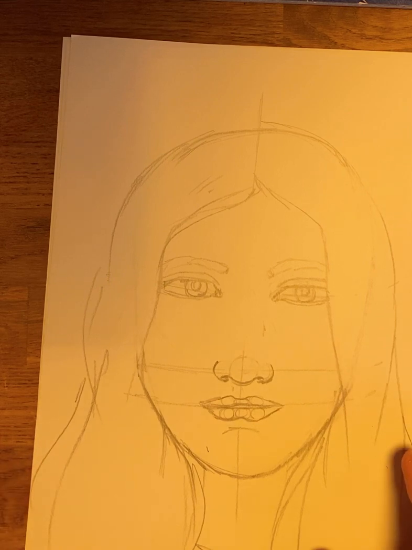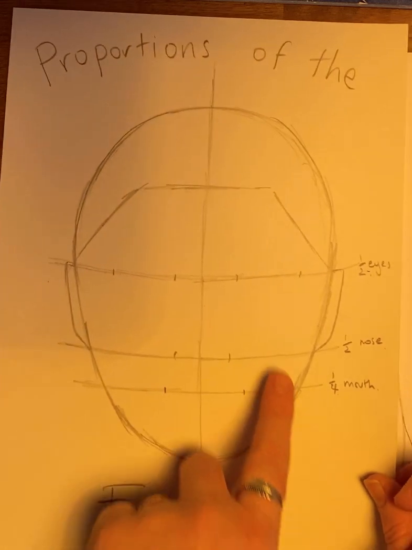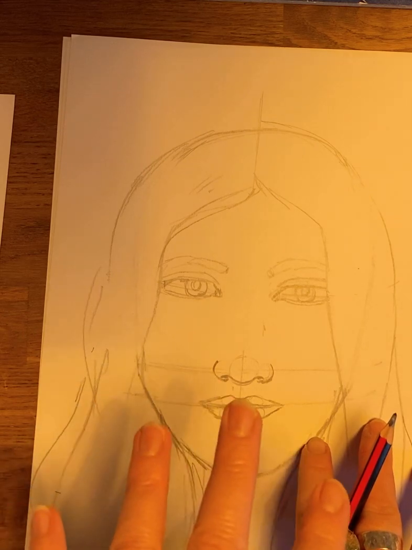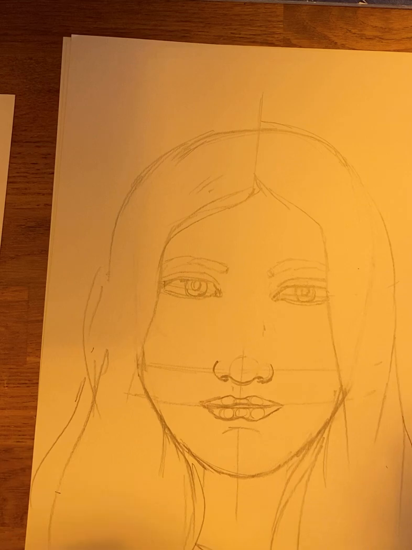Okay, so this lesson you should complete with the proportions of the face all labelled, and the initial sketch of your tonal drawing, where we're then ready to apply tone and texture and detail next lesson.